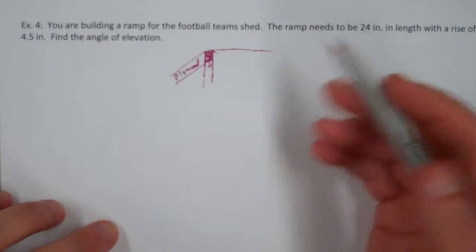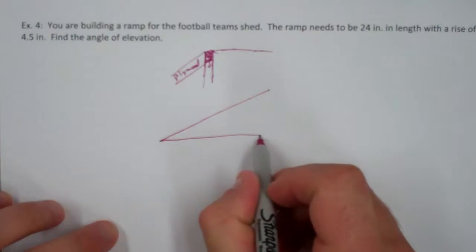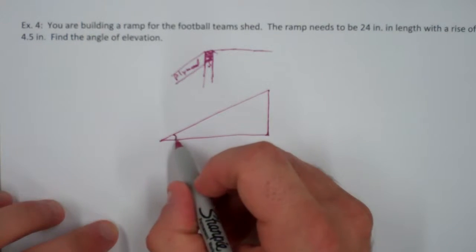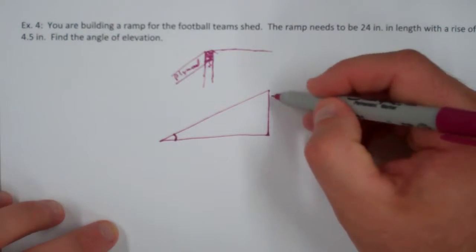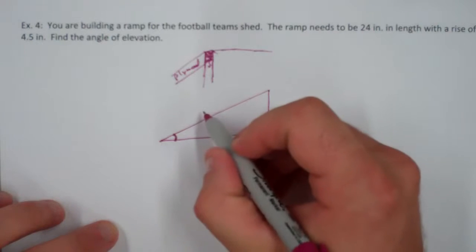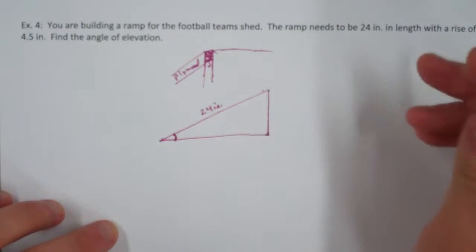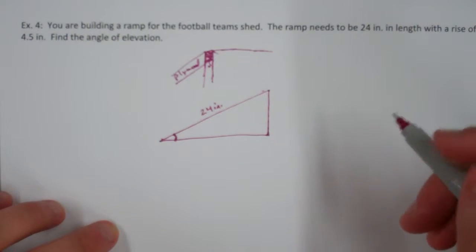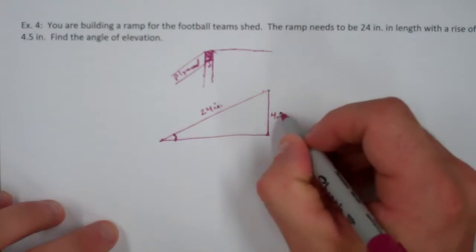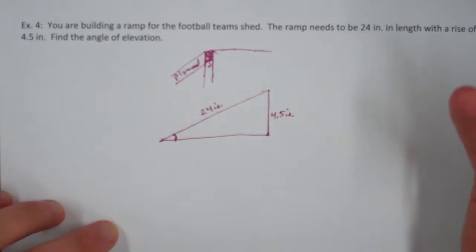So anyway, what I needed to do is set up this right triangle here. I needed to figure out this angle right here, this angle of elevation. That's the same angle as the little one right here, so I need to set my saw blade at that angle when I cut the plywood on edge. We know that this is 24 inches right here. This is the actual ramp itself. Sheets usually come in 4x8, but for some reason I had a piece that was 2 feet. And the 4.5 inches was the rise here. This was how far up we needed to go to get to the shed, and that's why the ramp was needed.